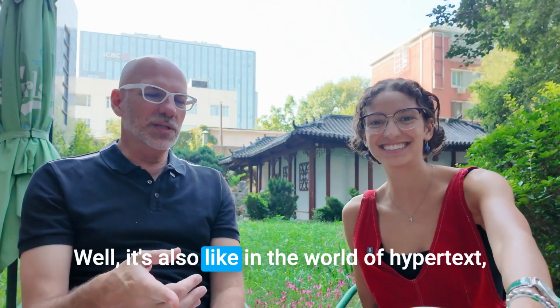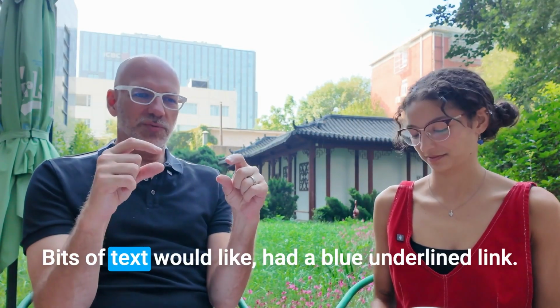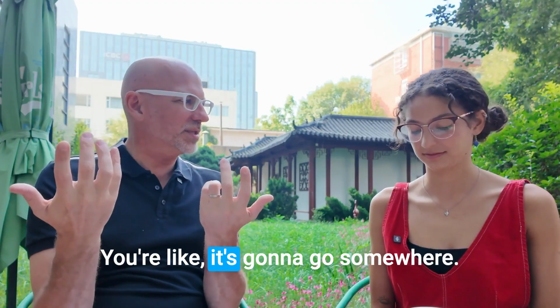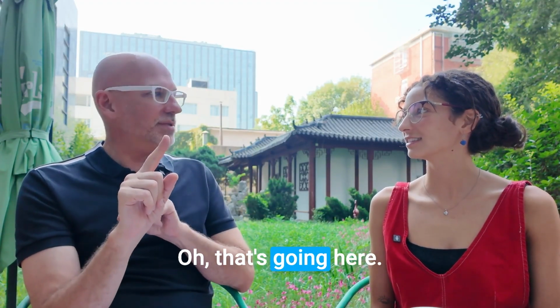It's also like in the world of hypertext, HTML back in the day, where bits of text had a blue underlined link. You're like, it's going to go somewhere. Where's it going to go? Hover state. Look at the link. Oh, that's going to here. Right?